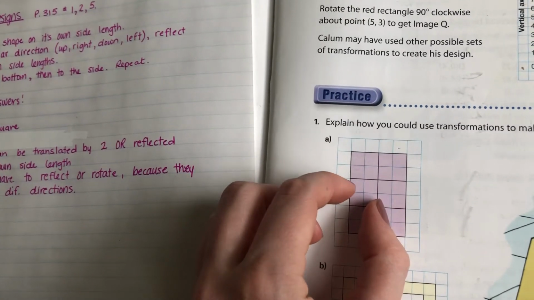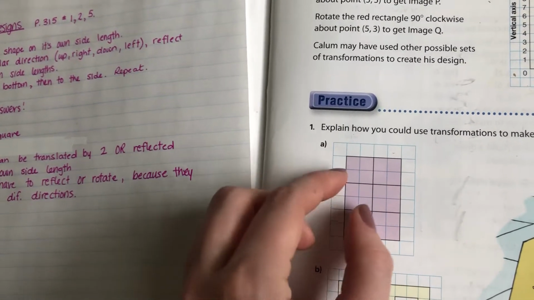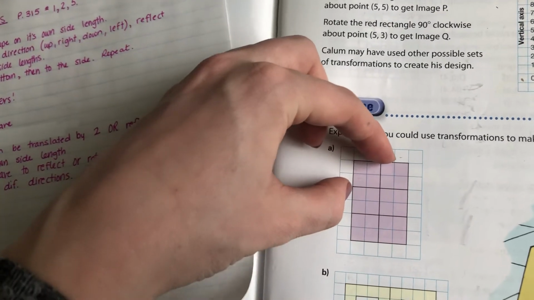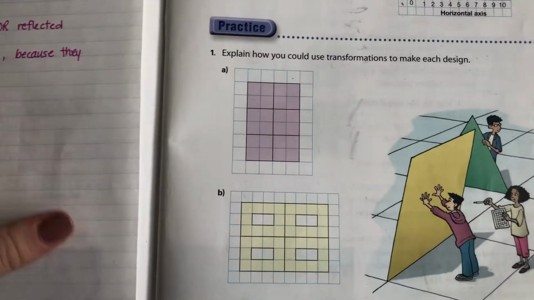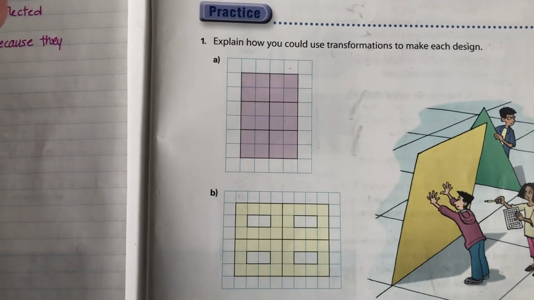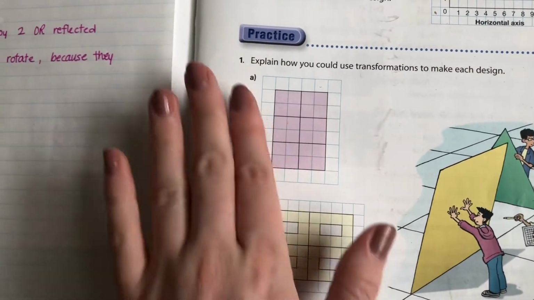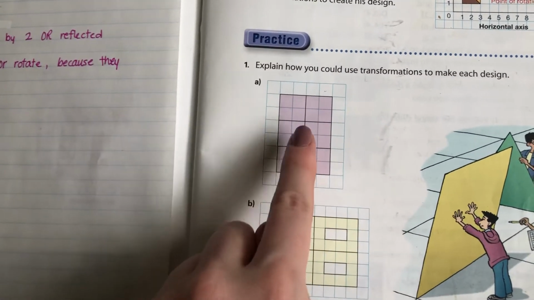Now, I'd have to change the point of rotation once I get up here to this center square, and then I can rotate it here and here. Okay, rotating is usually the hardest of the 3 transformations, so you don't have to use it when it doesn't say you have to, but just to let you know, you can use all transformations on this shape.